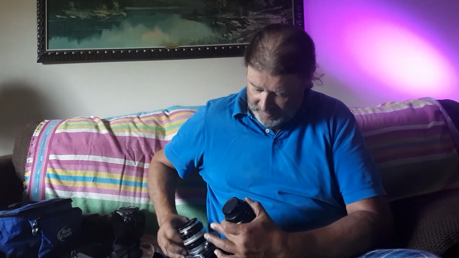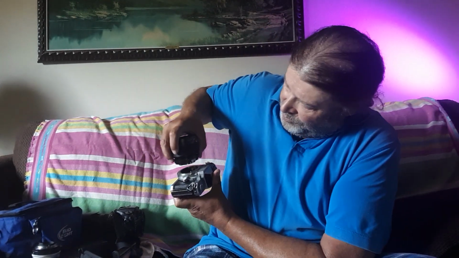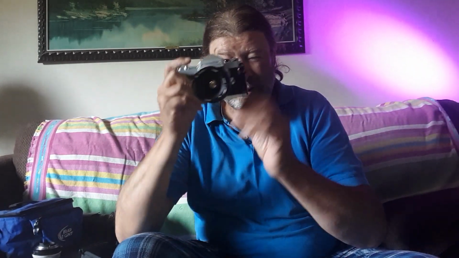So even though this camera is super old, you just put this on f5.6, line the pin up with the little notch there, and twist it on. And now I've got a macro lens.